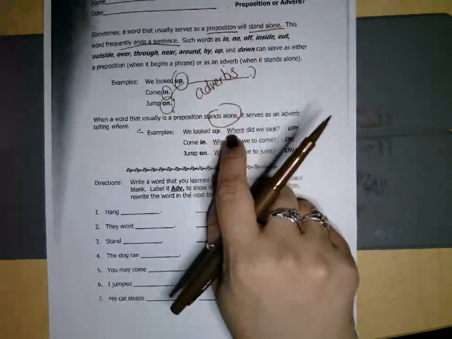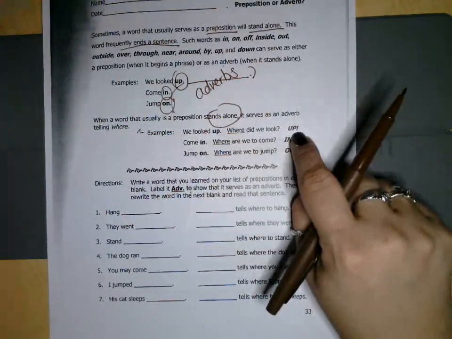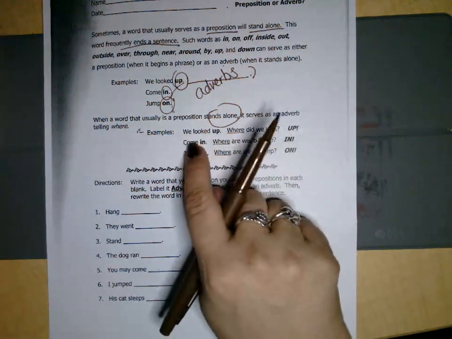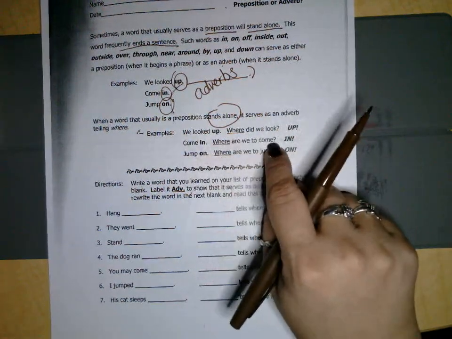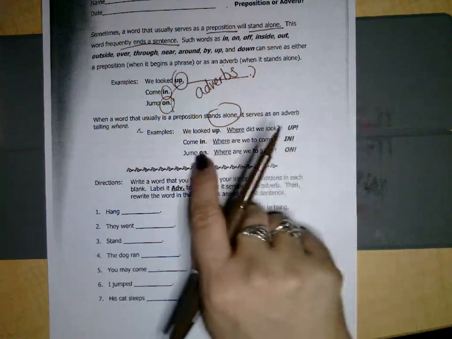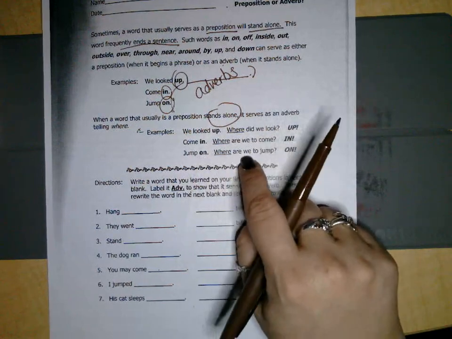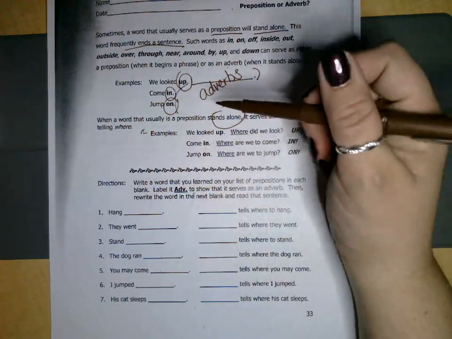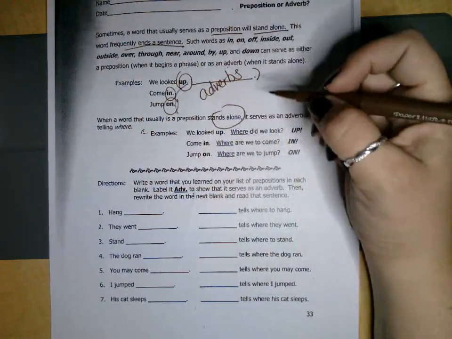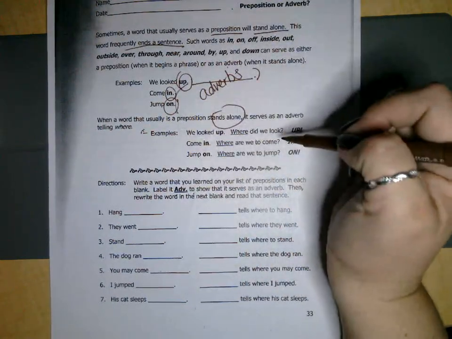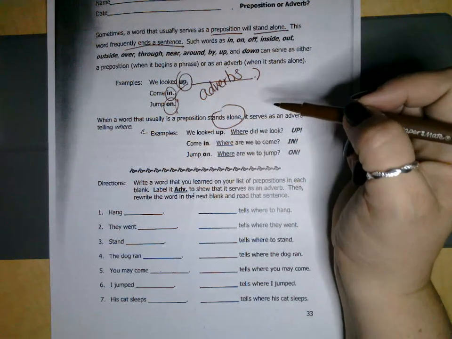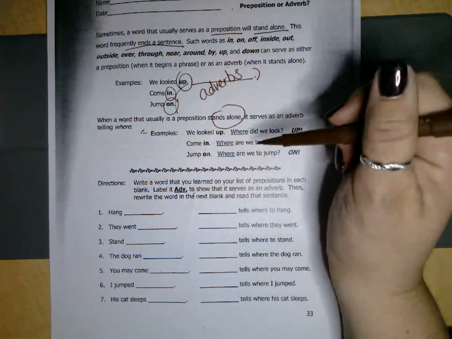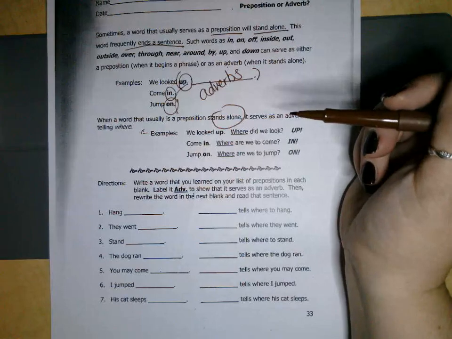So we looked up. Where did we look? Up. Come in. Where are we to come? In. Jump on. Where are we to jump? On. So if you're not very sure if it stands alone, you're going to ask yourself, where am I going to do this something or other? Where are we going to look? Where am I going to come? Where are we going to jump?